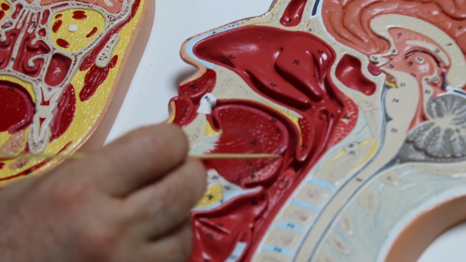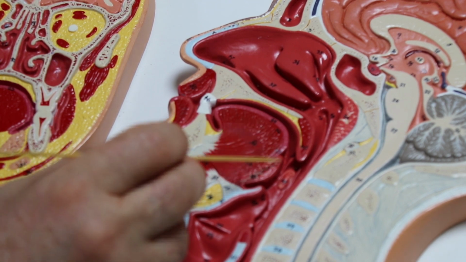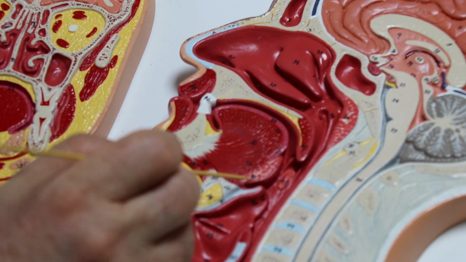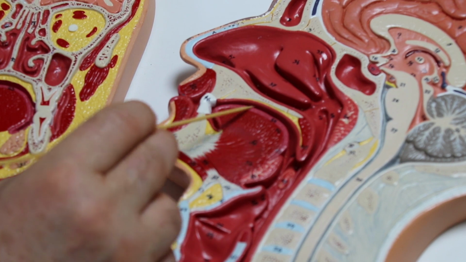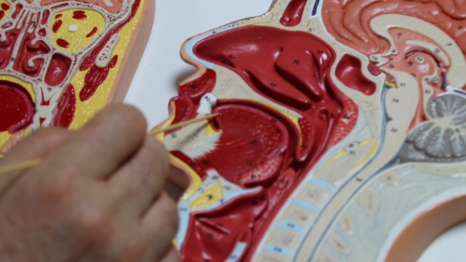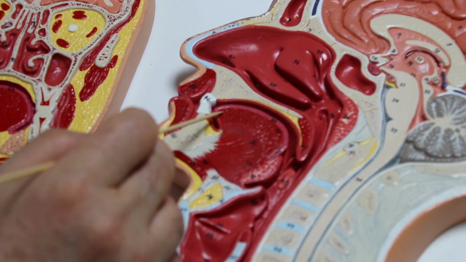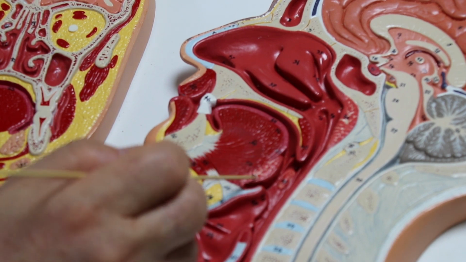And at that area we see the sulcus terminalis. Sulcus terminalis basically bounds or demarcates the anterior 2/3 and posterior 1/3. So from here to here, this is the anterior 2/3. From here backwards is the posterior 1/3. The anterior 2/3, as you can see, is part of the oral cavity. This is the oral part of the tongue, and this is the posterior 1/3, the pharyngeal part of the tongue.